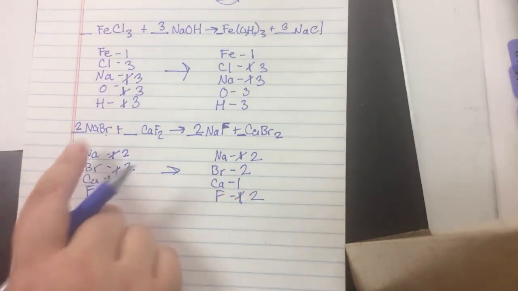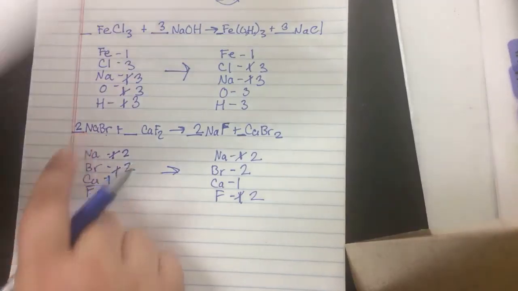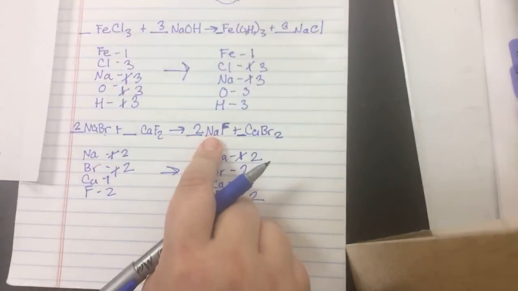So on your worksheet, you should have a 2 in front of sodium bromide and a 2 in front of the sodium fluoride.